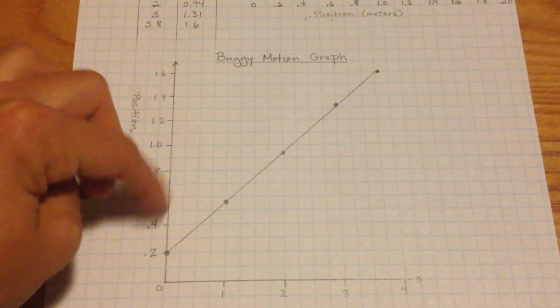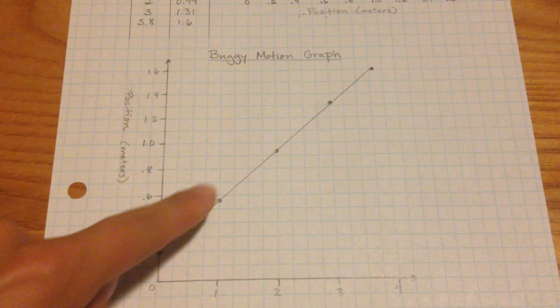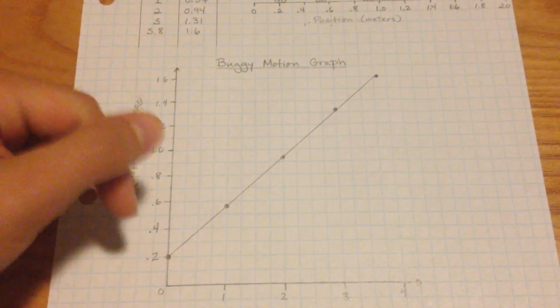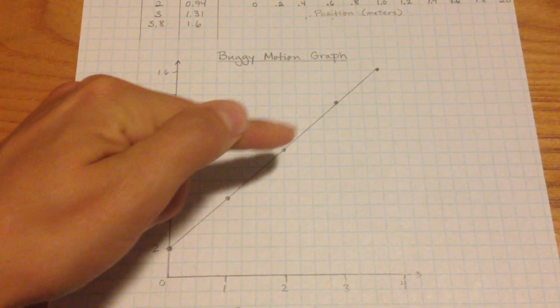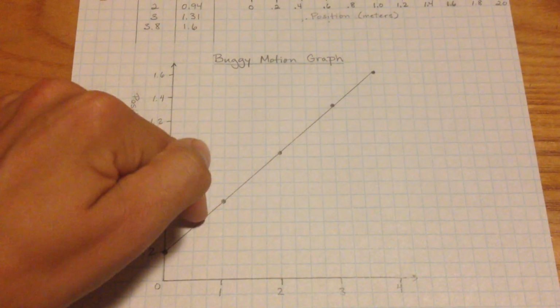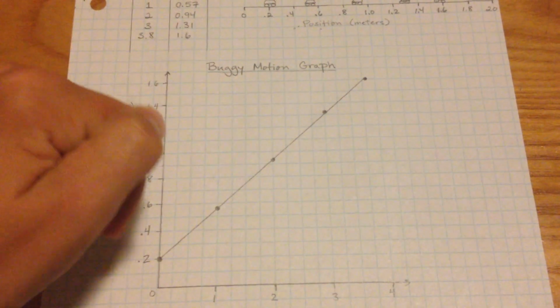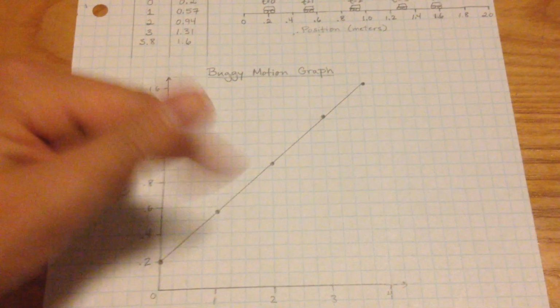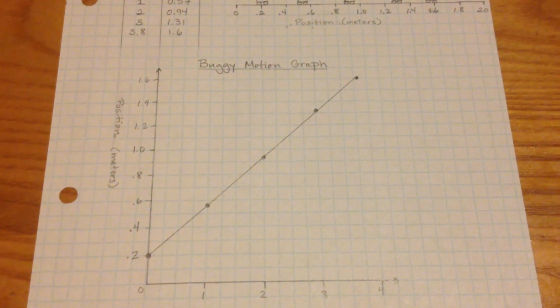Those wind-up toys did not move in this nice linear motion. They all slowed down a little bit. So you won't be able to draw this beautiful straight line through your points. I don't expect that. But you will be able to plot a bunch of points and show what the motion of the thing was like, and you can connect the dots. It just won't be a straight line.